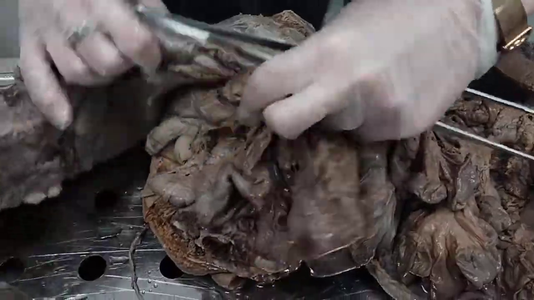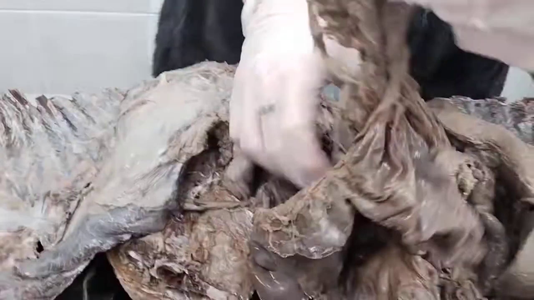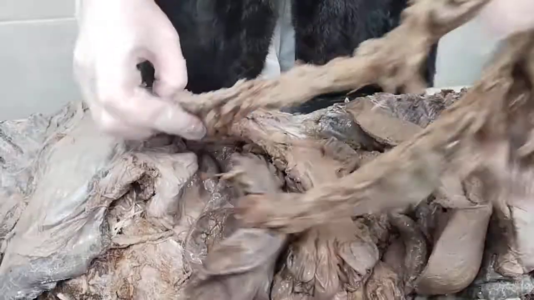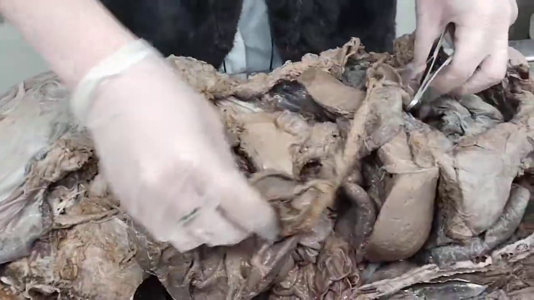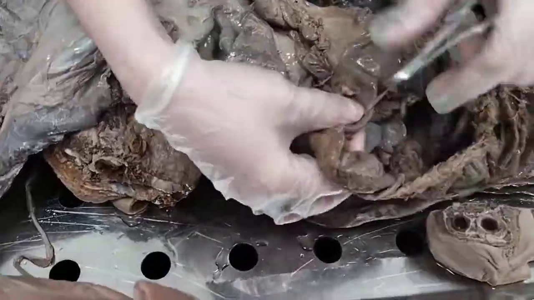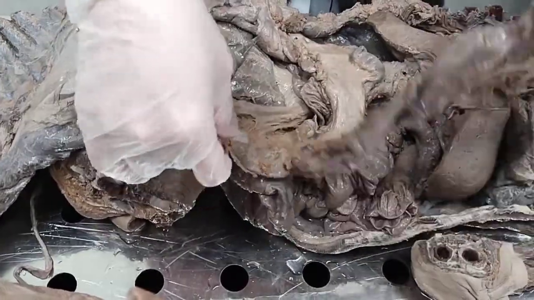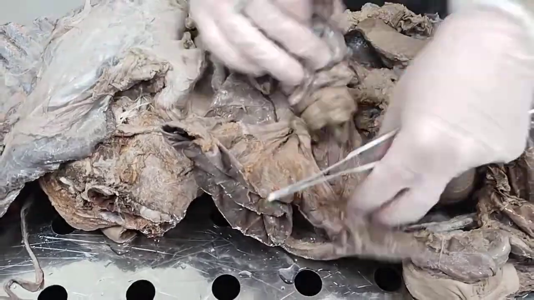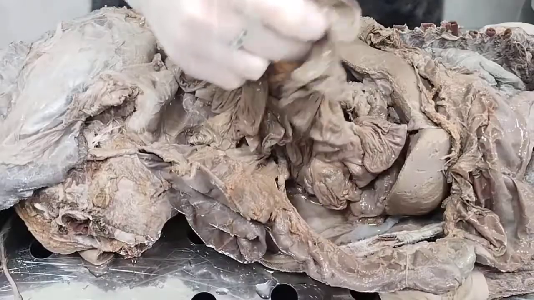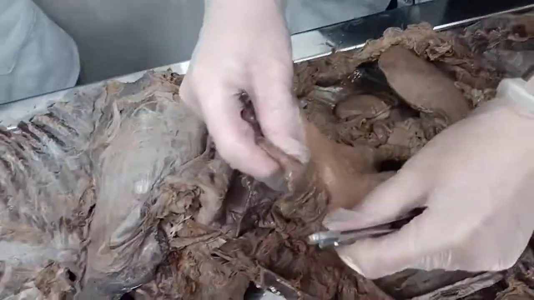And now we can see about these vessels. Okay, so here we can see just branches between two layers of the mesentery.